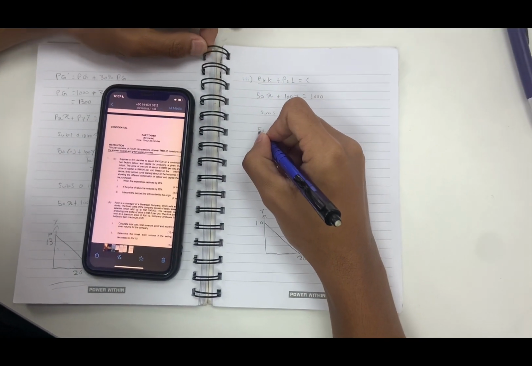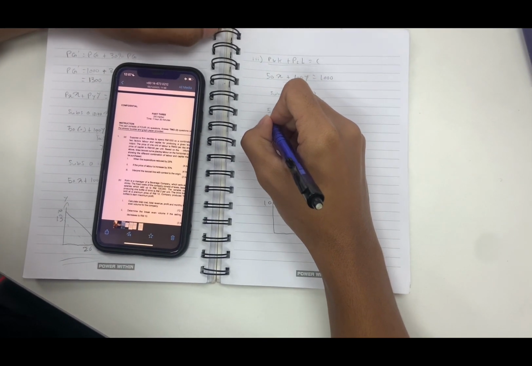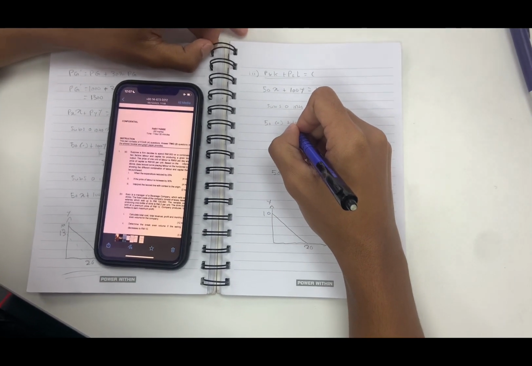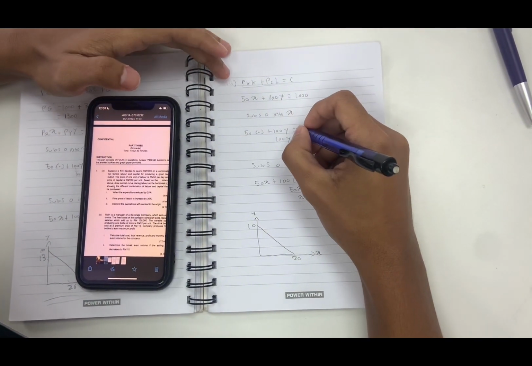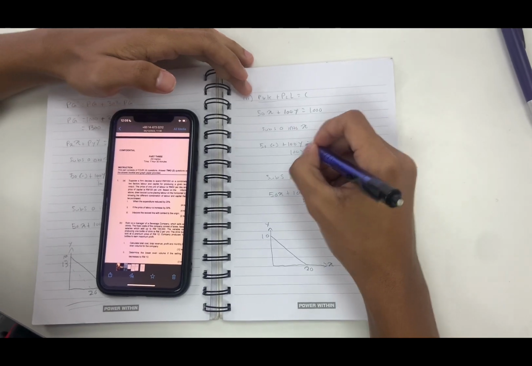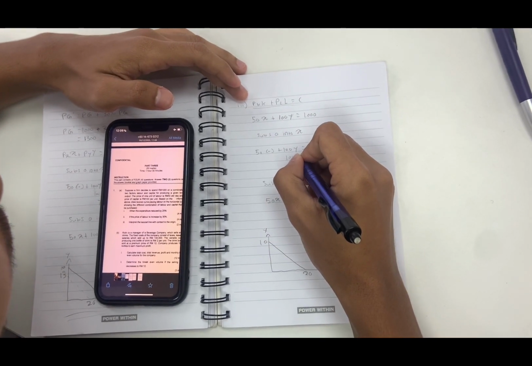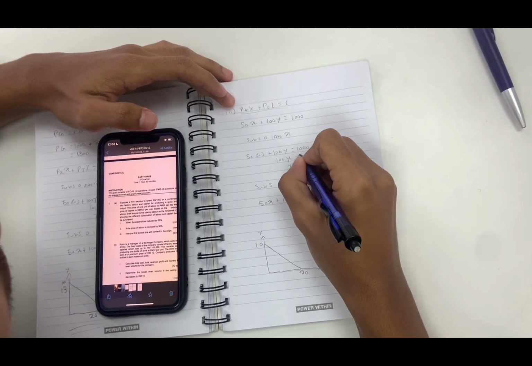So now we move to substituting 0 into x. We use labor 50 for x plus capital 100y equals 1000. So we calculate into this.